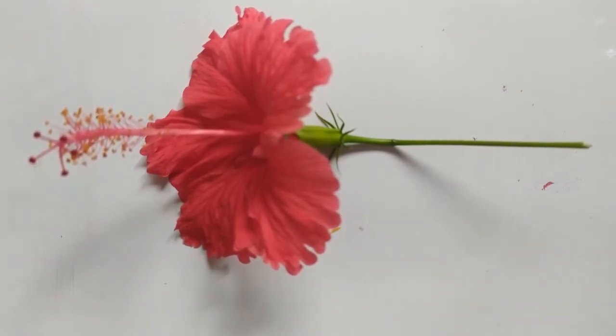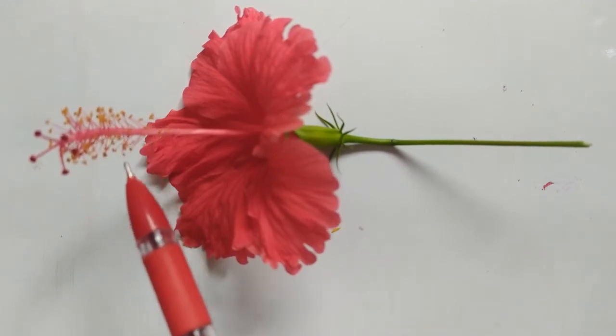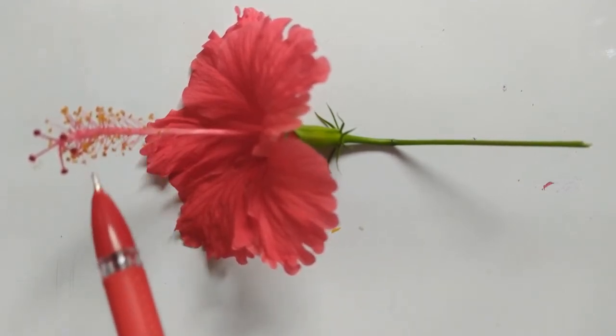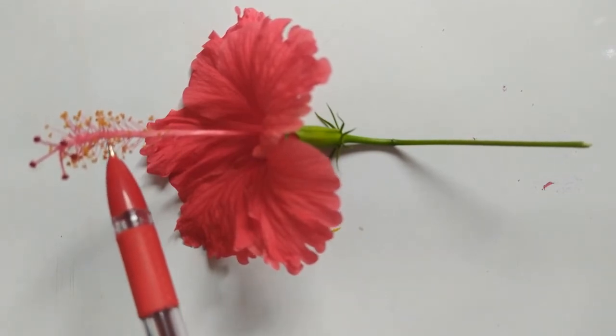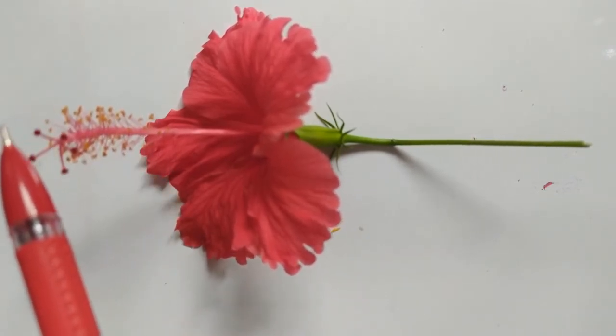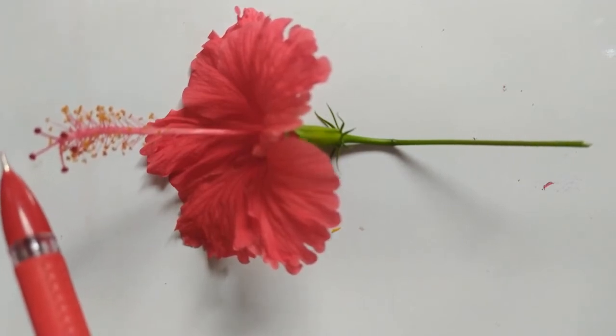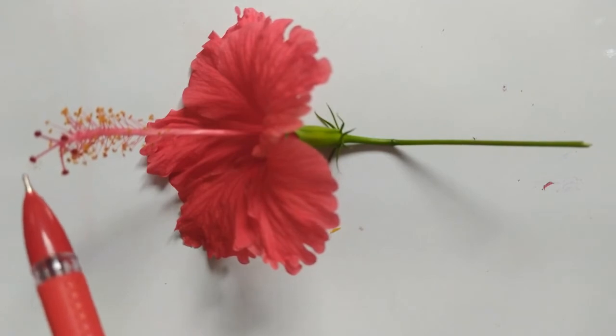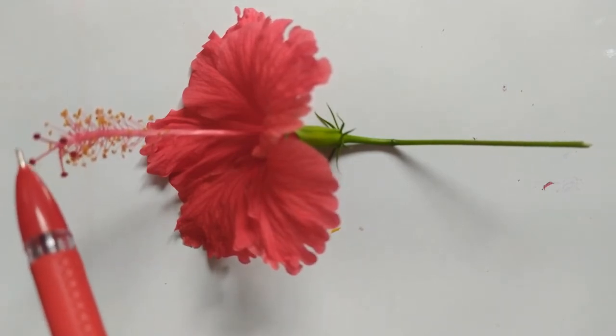Now androecium is the male whorl, and you can see so many members of androecium. So members of androecium are called as stamens. Whereas gynoecium, which is the female whorl, and members of gynoecium, here you can see 1 2 3 4 5.